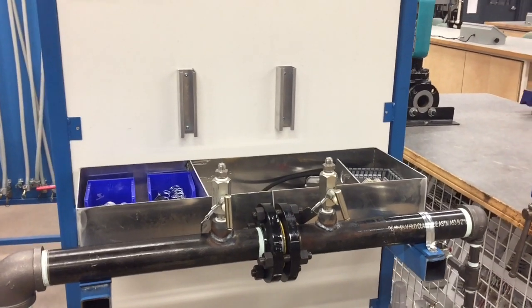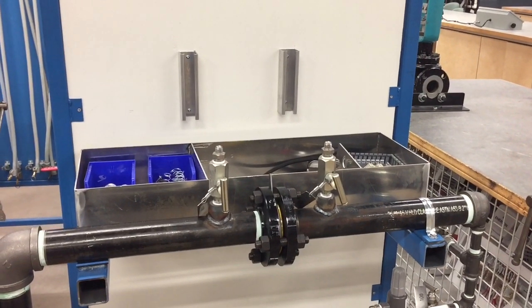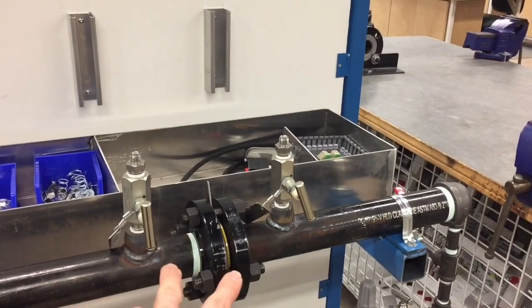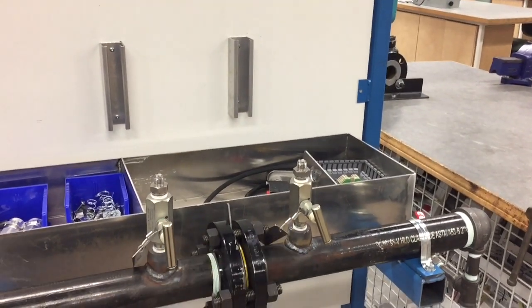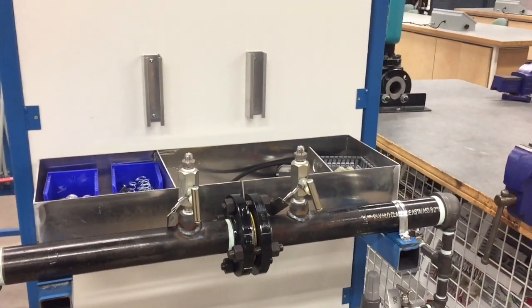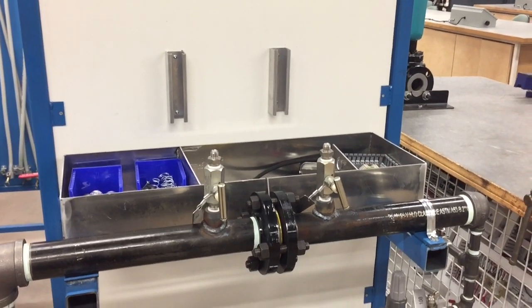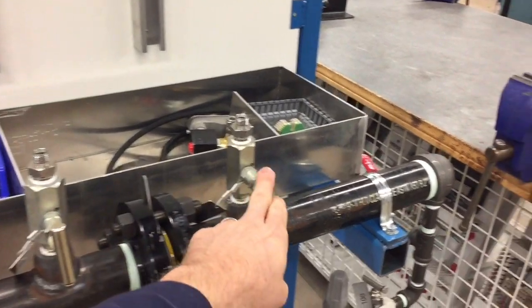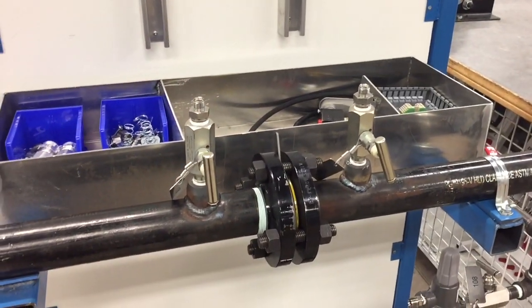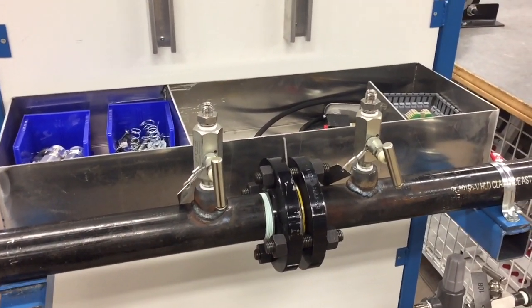In the first part of this lab, we are going to be installing some equipment on these two needle valves on our electrical and tubing trainers. These are two needle valves we have installed on the 2-inch Schedule 40 piping down here. I'll just take you over here to point those out.